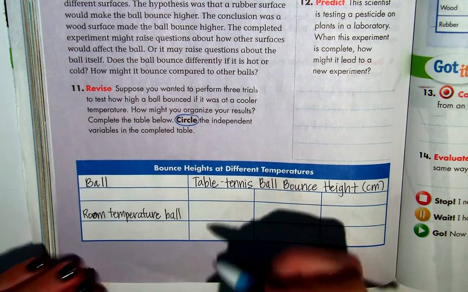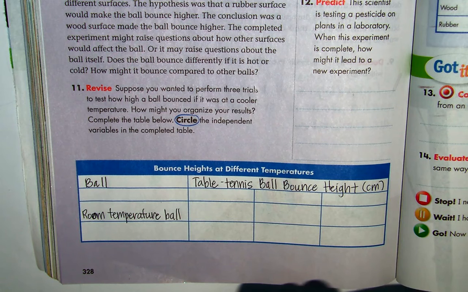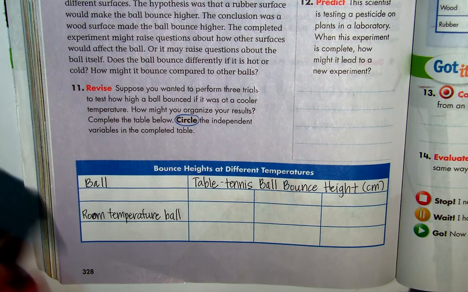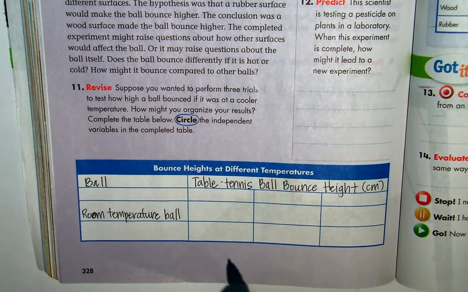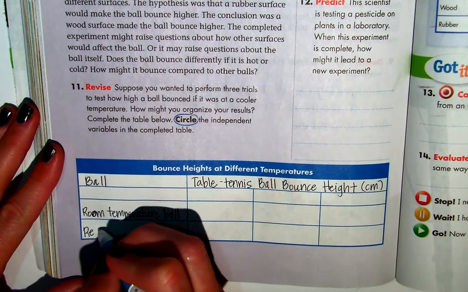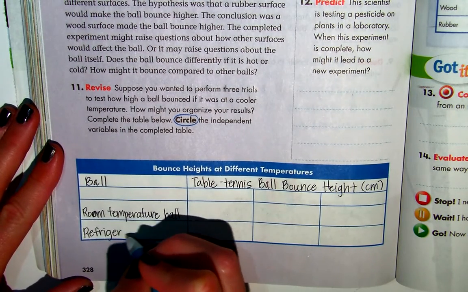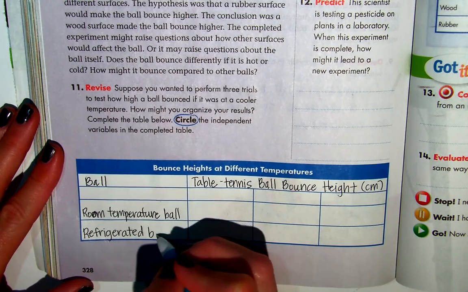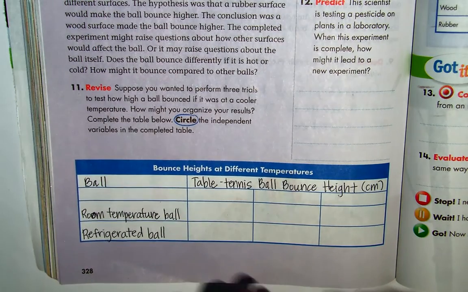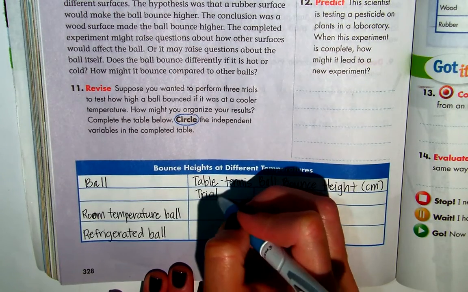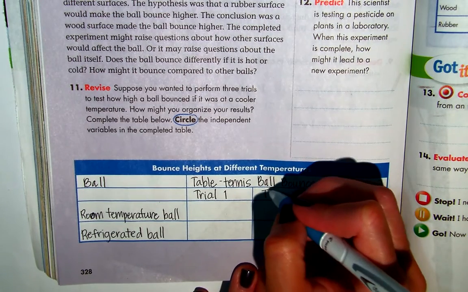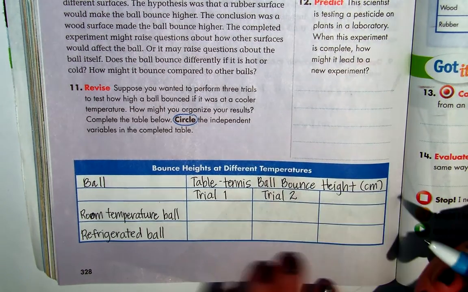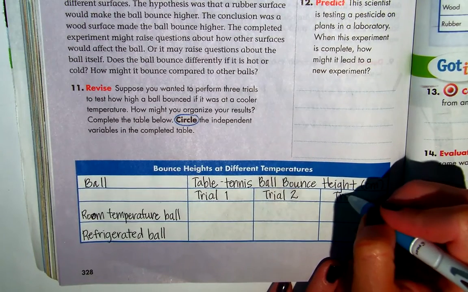Now, if you have 2 balls that are identical, you could do this test at the same time. You could do your test with a room temperature ball while the other one is refrigerated, or you could complete your trials with the ball at room temperature, then refrigerate it for a couple of hours and come back and do your next set of trials. Okay, so in trial 1, we're going to have centimeters or the height that it bounced. This one will be for trial 2. And then this one will be for trial 3.